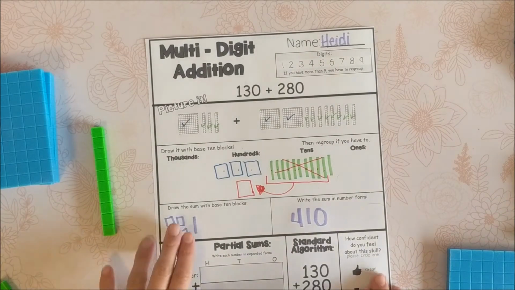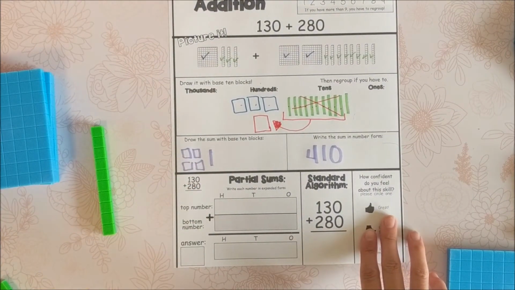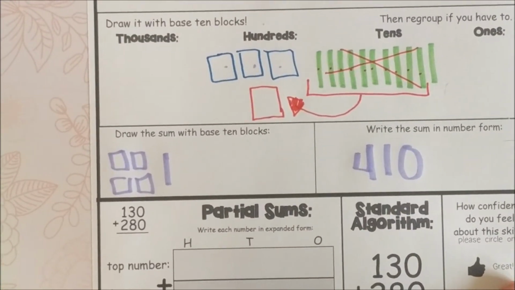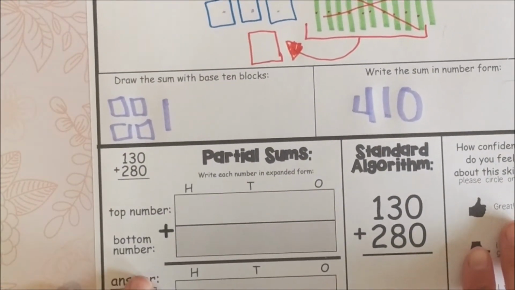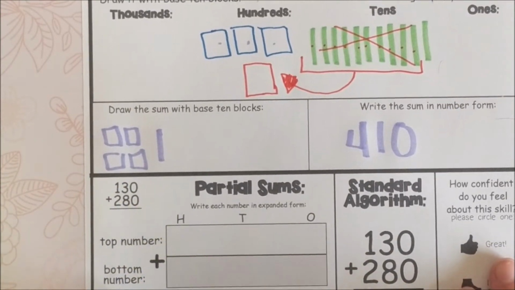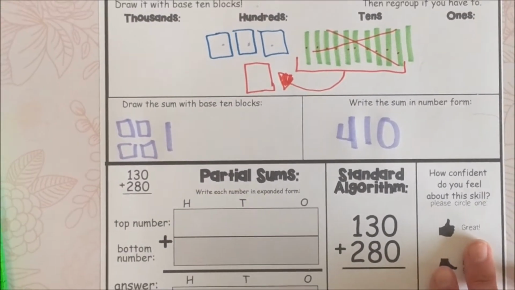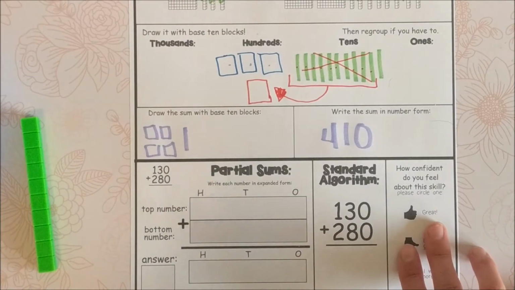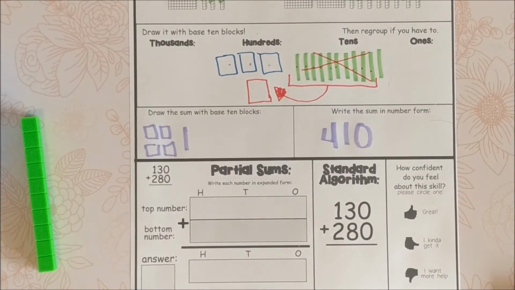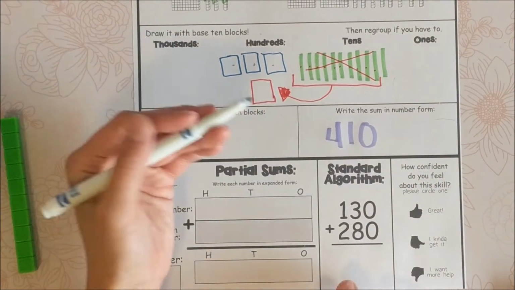Okay, now we're going to do partial sums. So with partial sums, you're going to take each number and put it into expanded form, and then you'll add the ones, add the tens, and you'll add the hundreds. So 130 in expanded form, well, in the ones place, that's what that O is for, we have 0.